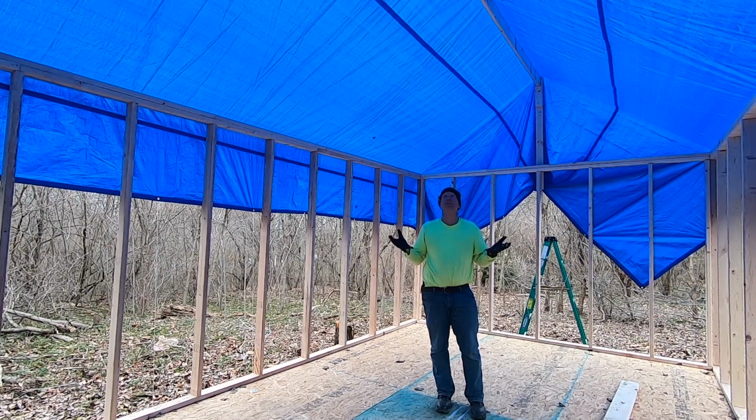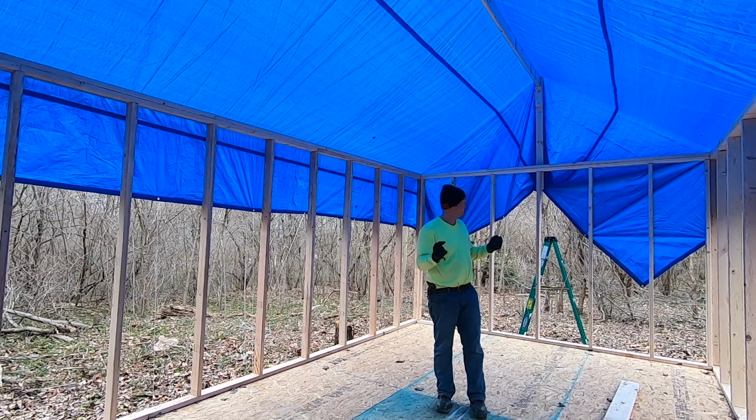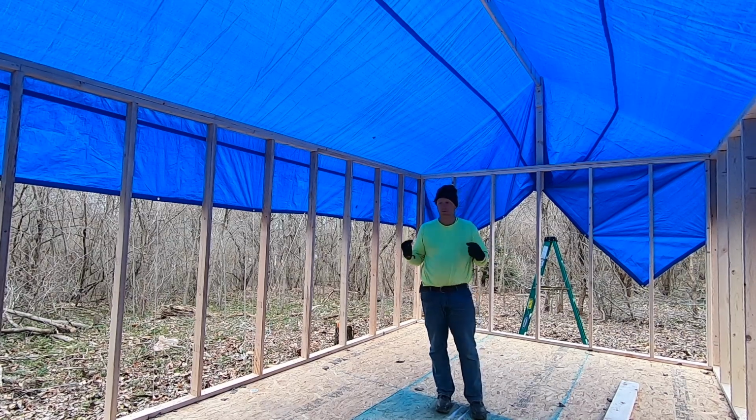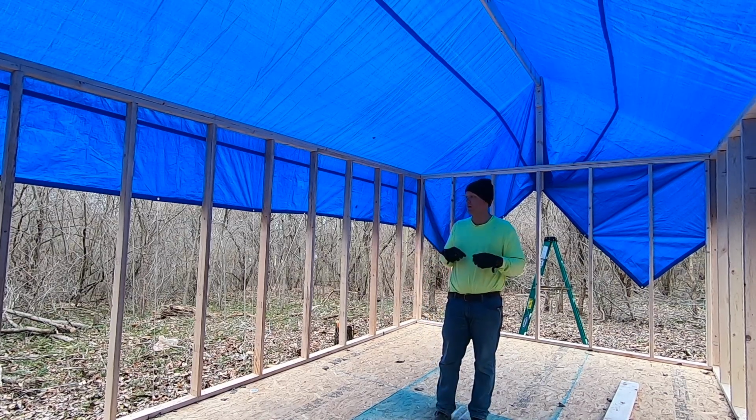And I'm standing here inside right now with the tarp on. I can feel how it's going to look, and I love it. And we have the cathedral ceilings in here, and it's just going to look great. So I'm going to show you how I came up with the rafter design.